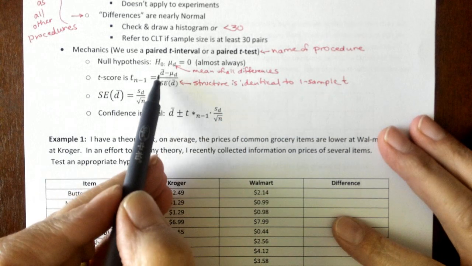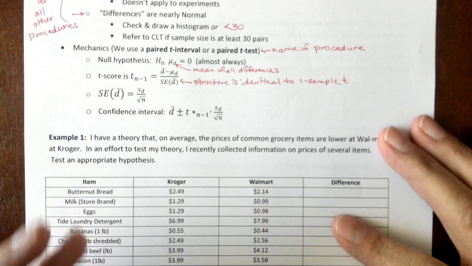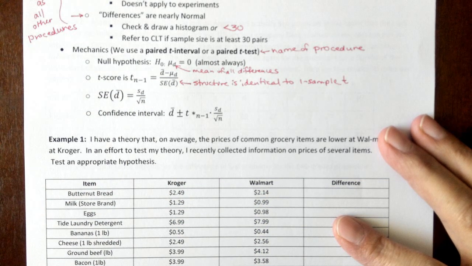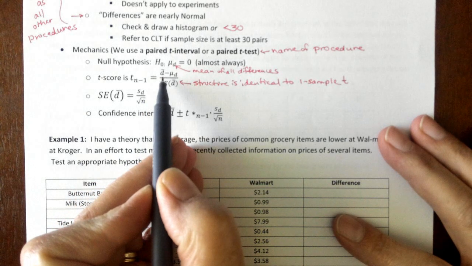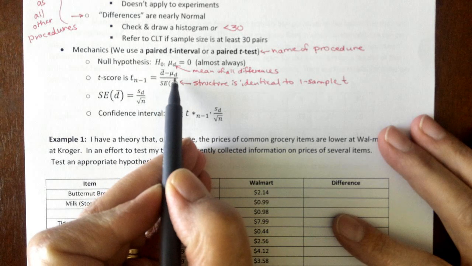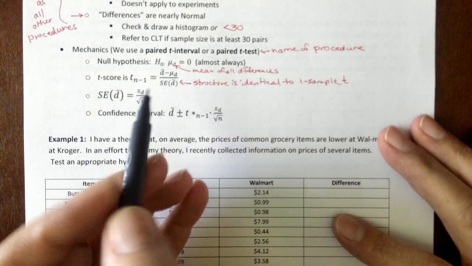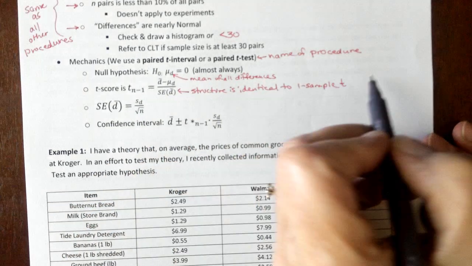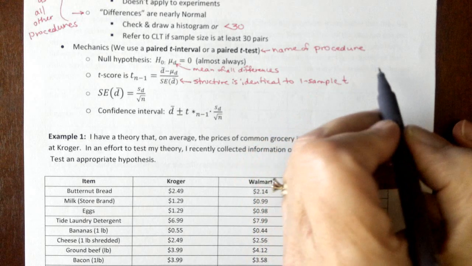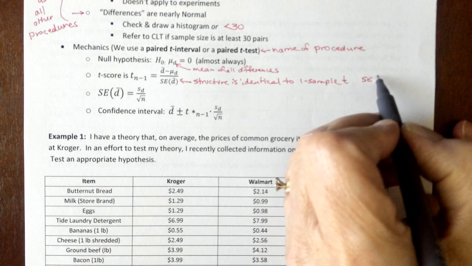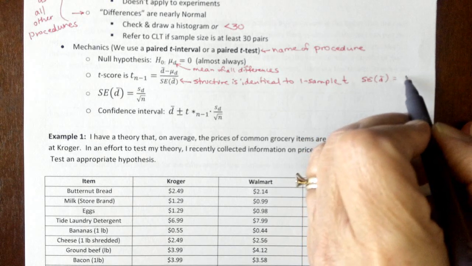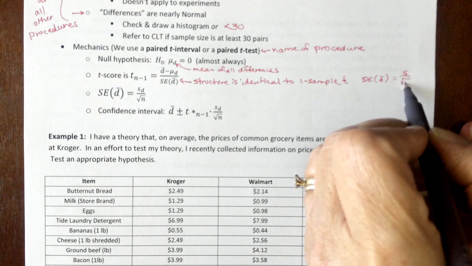All we did differently was we replaced the y bar with a d bar. Nobody cares about that label. If you call it y bar, it's not going to hurt. But the reality is we're probably going to skip straight to putting numbers in there, in which case we don't have to worry about that label. So the observed mean of the differences minus the mean of the differences that we argued in the null hypothesis. So normally that's a 0 over the standard error, and the standard error, as in the one sample t, is s over the square root of n.